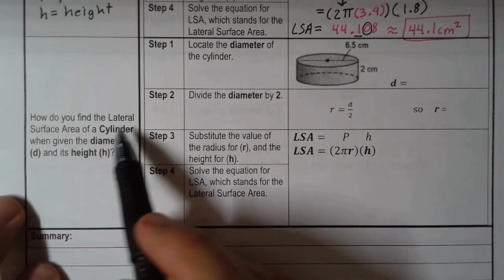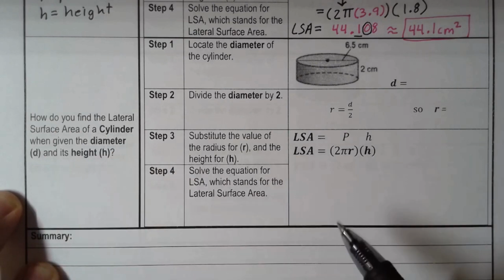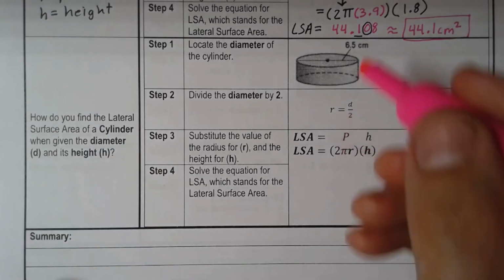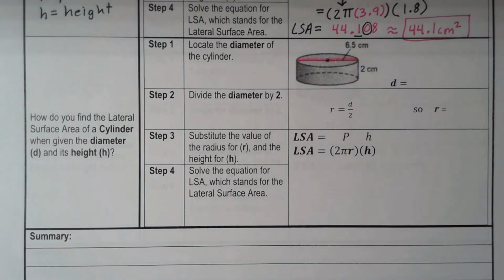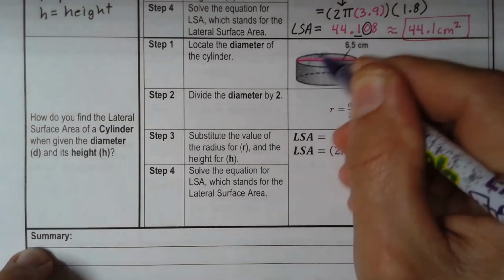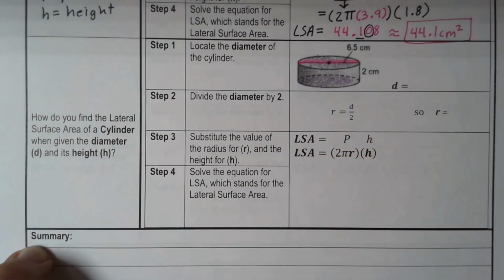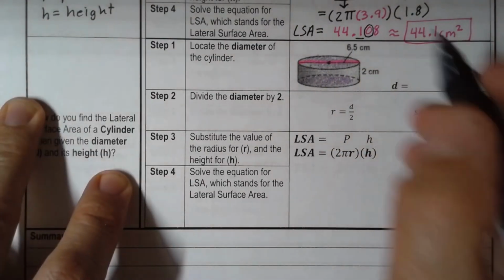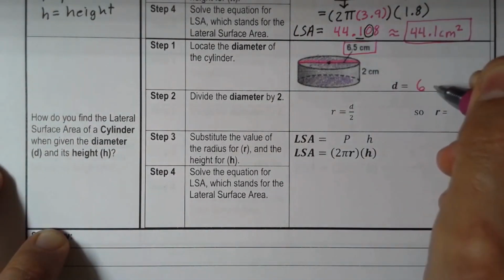Notice in this problem it says, how do I find the lateral surface area of a cylinder when given the diameter d and its height? The difference between this one and the other one is, notice this one goes all the way across the base, all the way across that circular base. Therefore it is the diameter. So I'm going to shade in my bases real quick. Now that I got them shaded in, I want to write what the diameter is. My diameter is 6.5 centimeters. So I'm going to write 6.5.